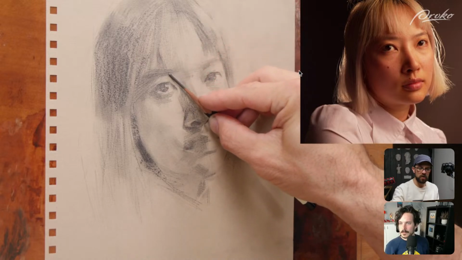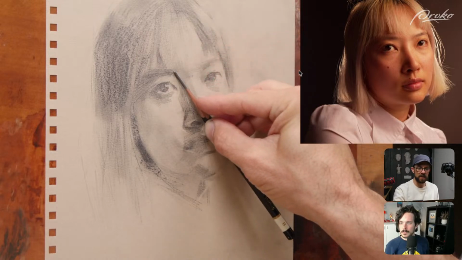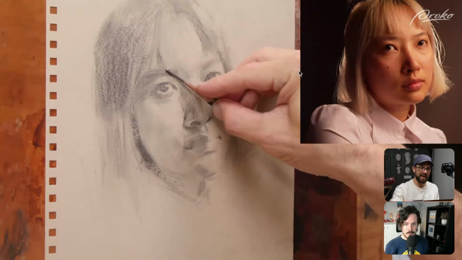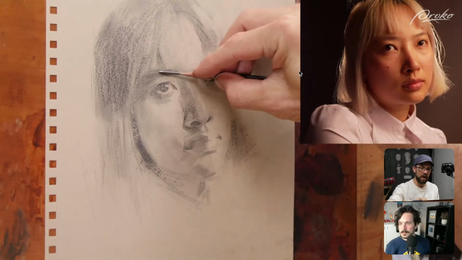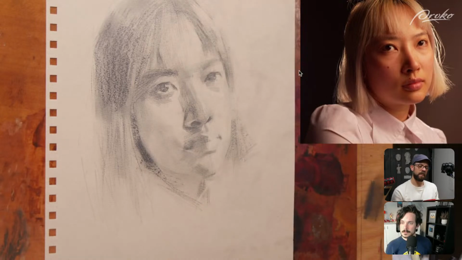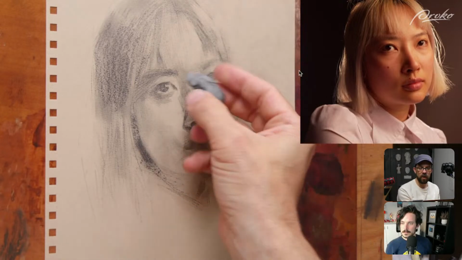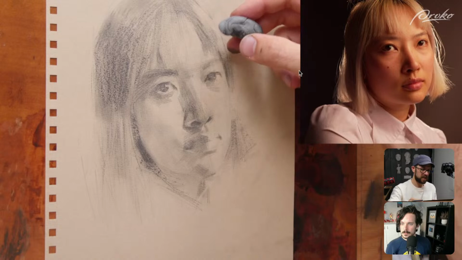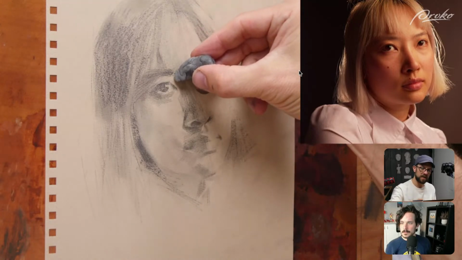So I let that stuff be in the back seat, and while I'm naturally drawing things, I'm looking for the feeling, where the feeling in that portrait is, and how I can get to the marrow of that.